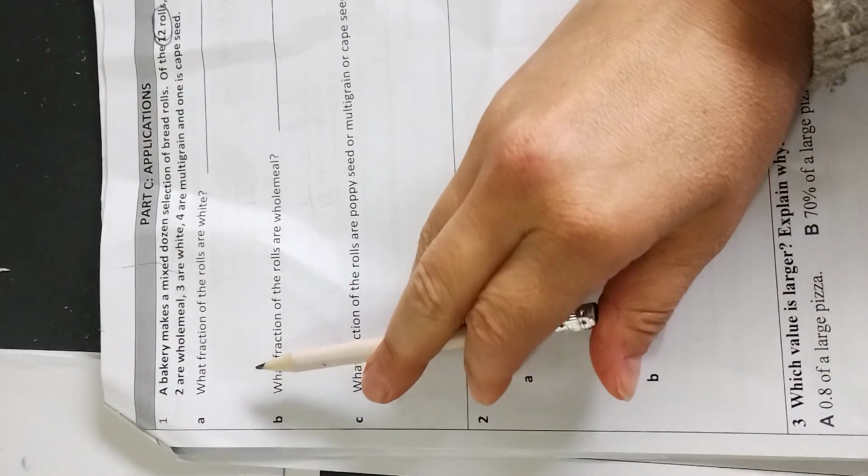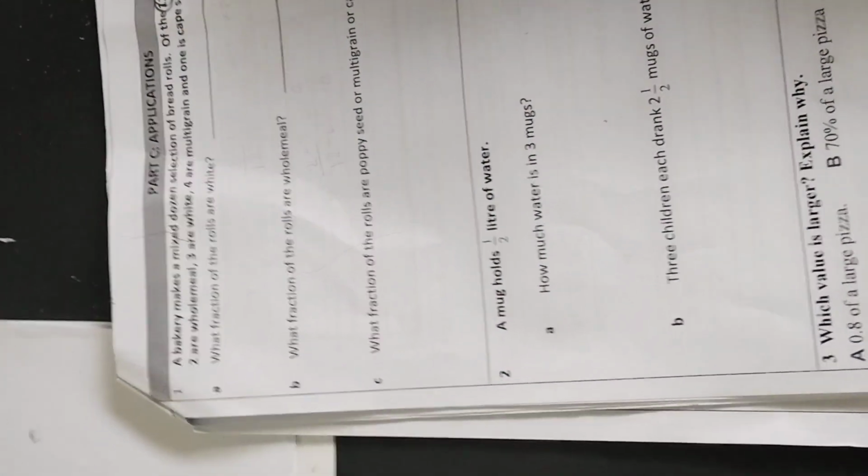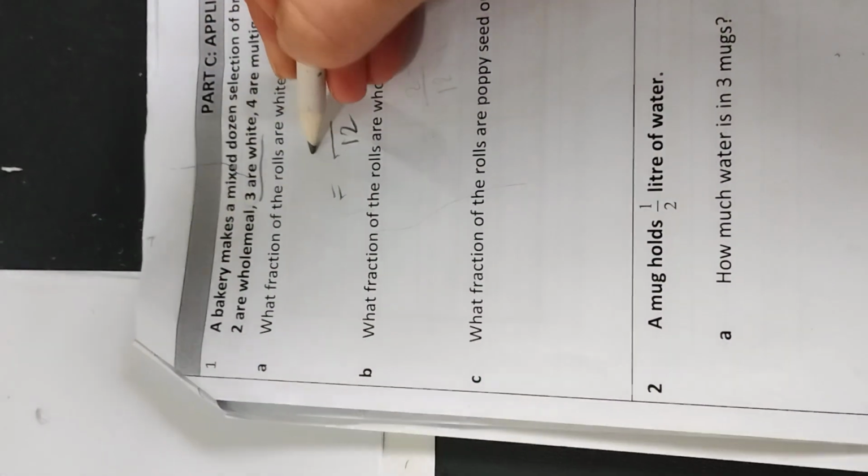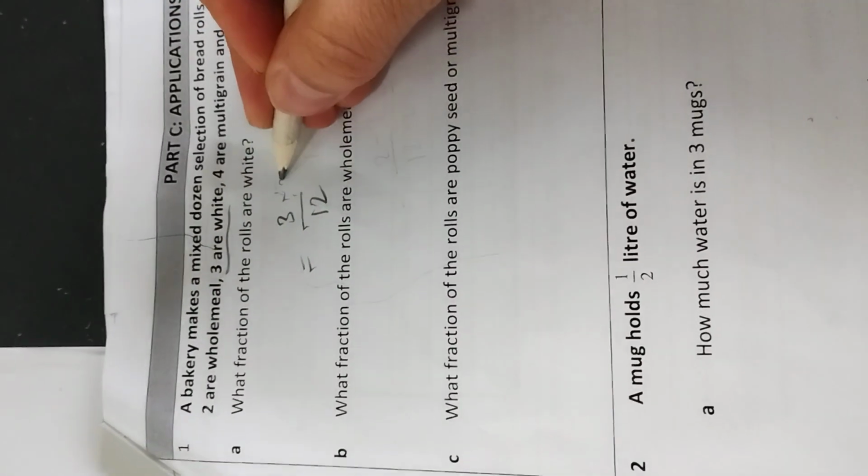So for A, it says, what fraction of the rolls are white? Straight away, I know my denominator has to be 12 because our denominator is always a total. Now, out of that 12, 3 are white because they've told us that here. So there I have my fraction, 3/12. We also know we have to simplify our fractions. So divide them both by a factor of 3. 3 divided by 3 is 1. 12 divided by 3 is 4. So 1/4 of the rolls are white.